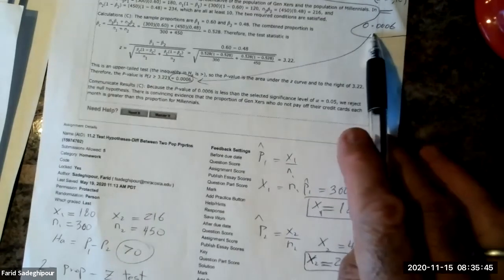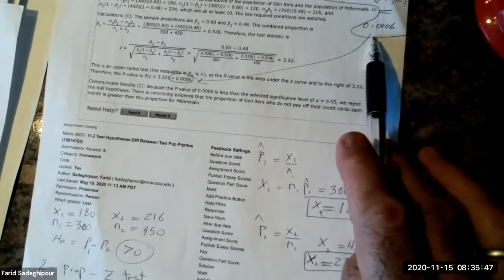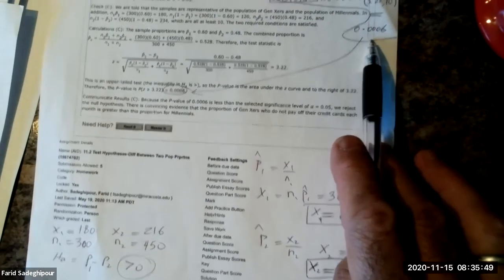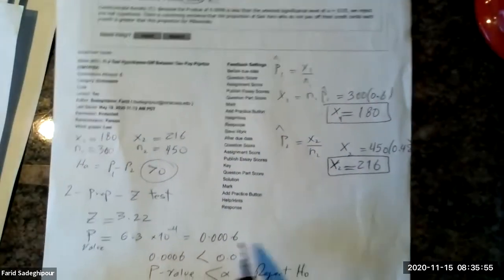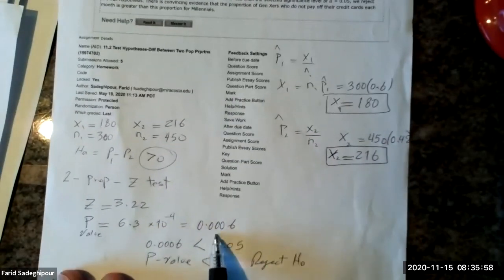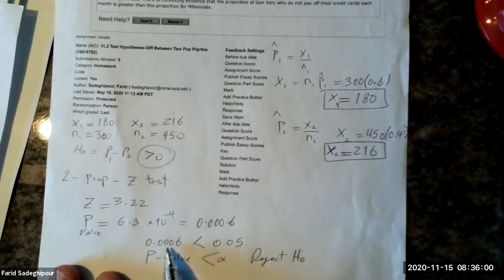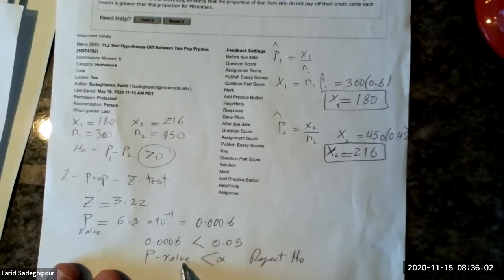Here they did hand calculations through the second VARS. But you don't have to do that if you use the calculator. The calculator will give you the value of p. See, the p-value, which is 0.0006, is less than alpha. So then what? We reject H0. Okay. So that would be section 11.1 and 11.2.